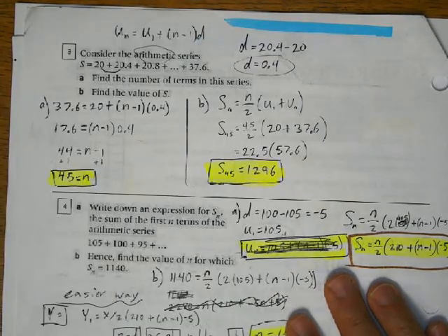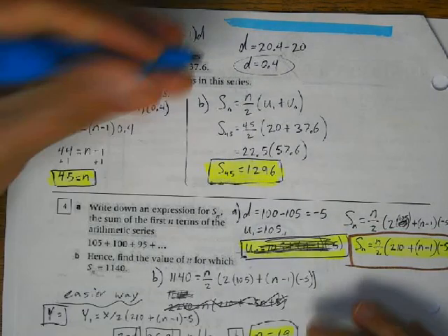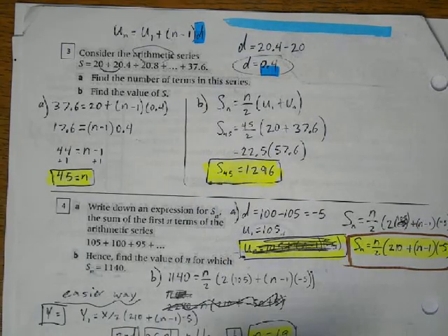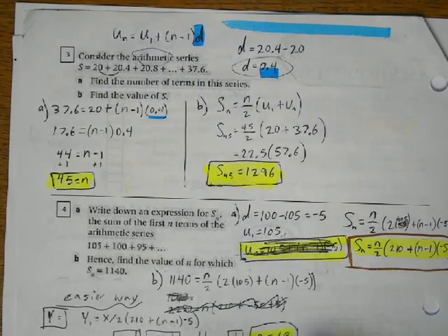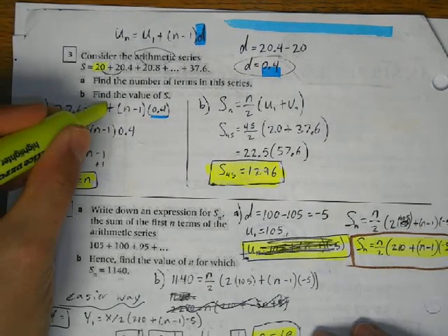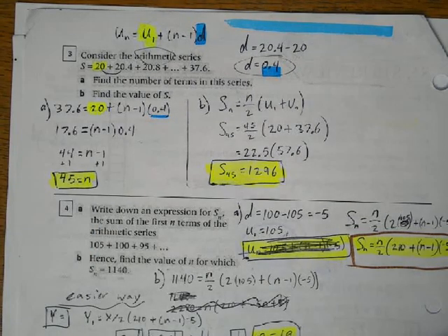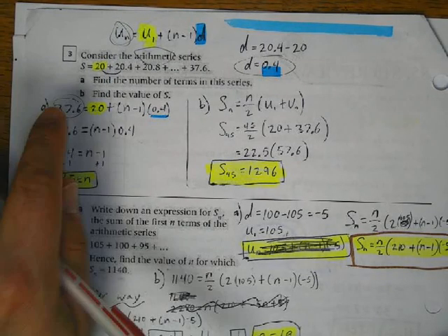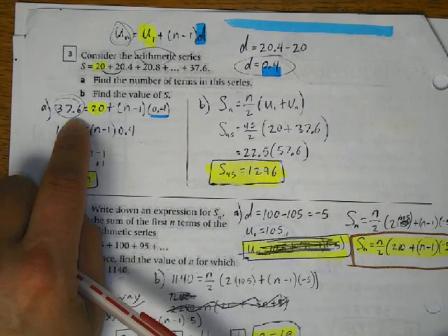Then using this formula, I'm going to replace d with 0.4. We know that u sub 1 is 20, and this is u sub n. So this is our final term, and our final term is 37.6. So I'm replacing u subscript n with 37.6, and now we can solve for n.